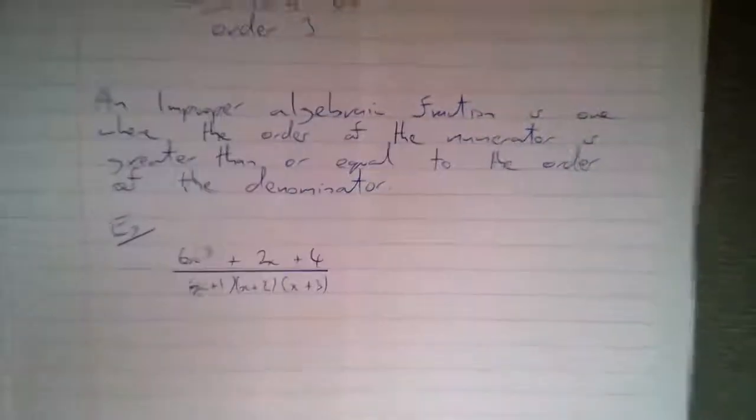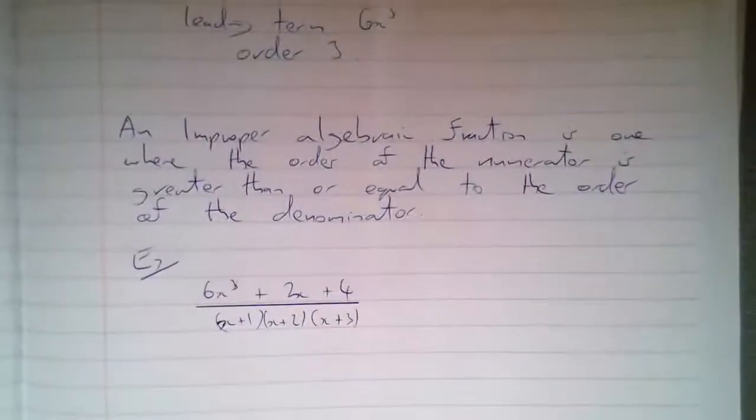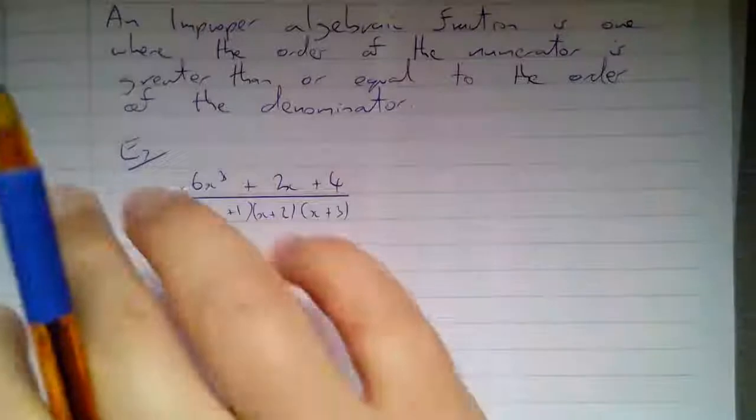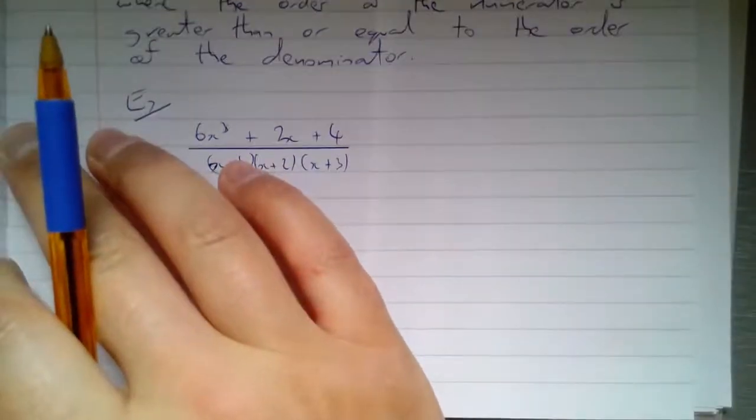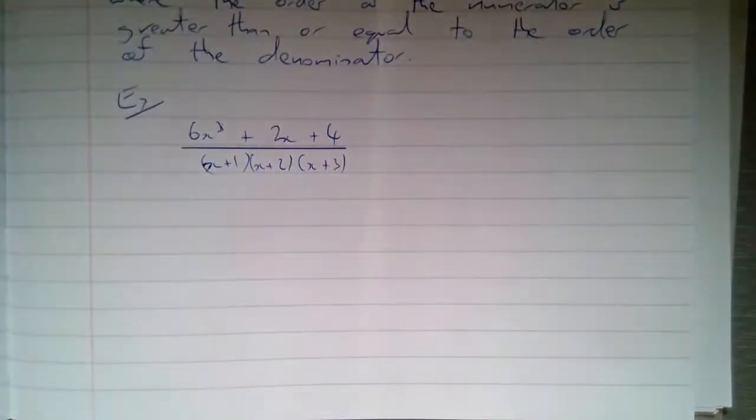Okay, just change this slightly so I can write still. Okay, so we're going to crack straight on with an example now, and it's quite a cumbersome example. Let me just sketch it.